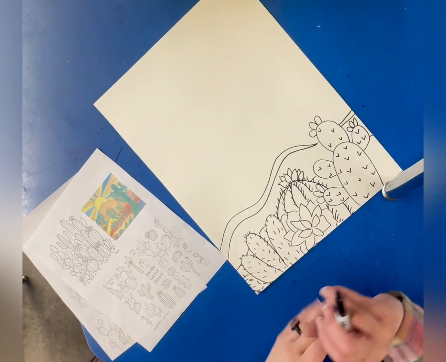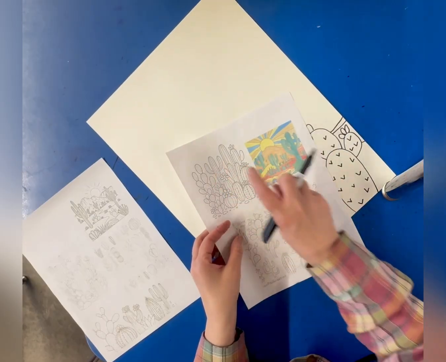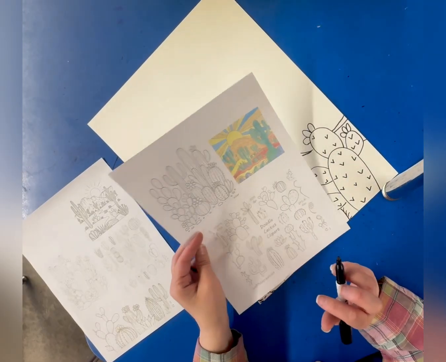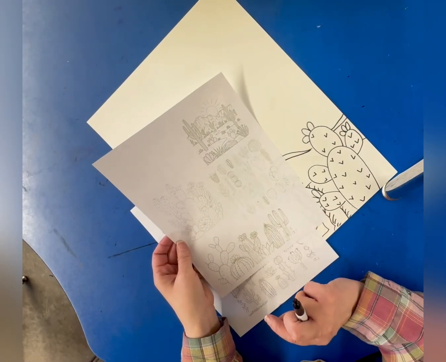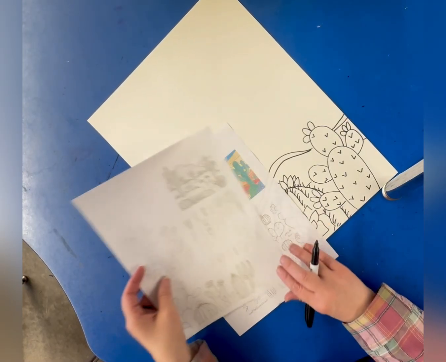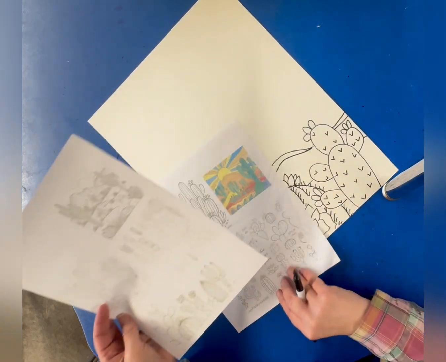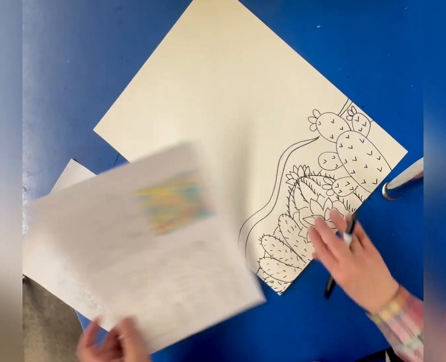Now along this area, I'm going to draw some of these. I don't know what types of cacti these are, but that's where I'm going to put these. Oh, I like this one too, he's cute. This one looks like a prickly pickle. Ooh, and I like these. Look at these, you guys. Sorry, I get really excited about these.